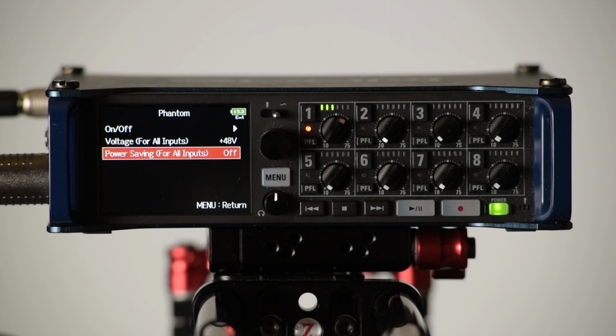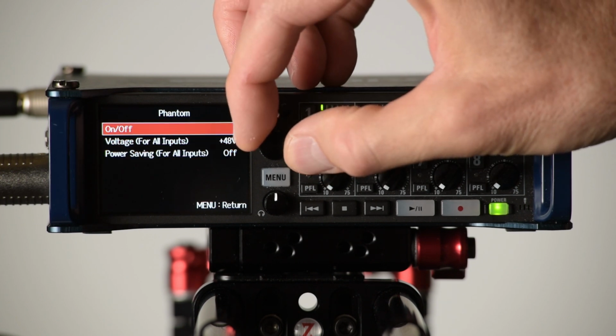That can muddle with some microphones. Some microphones are a little bit more sensitive to how long they've been phantom powered. So if you just apply phantom power and start recording right away, things can get a little wonky. So that's what you can do here.